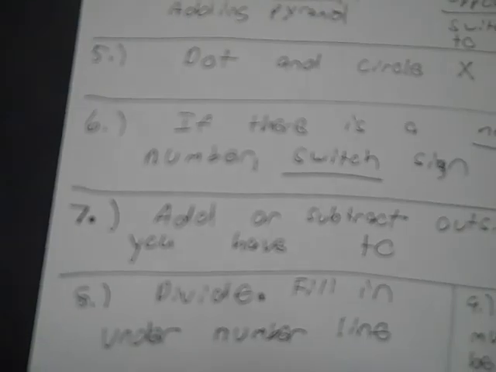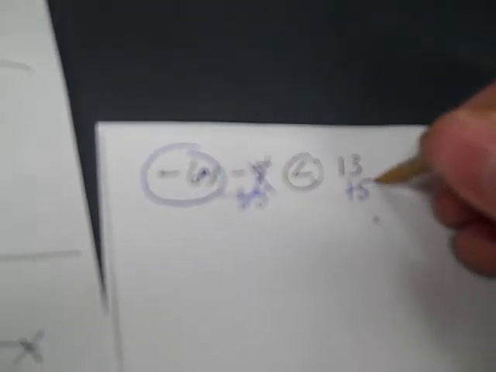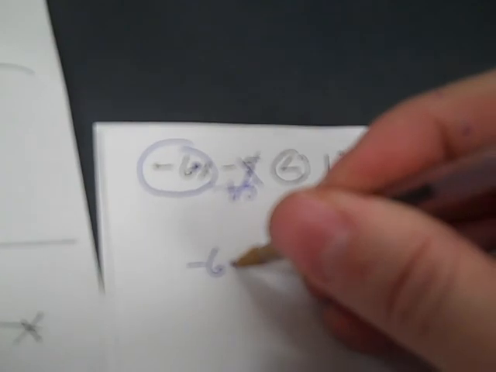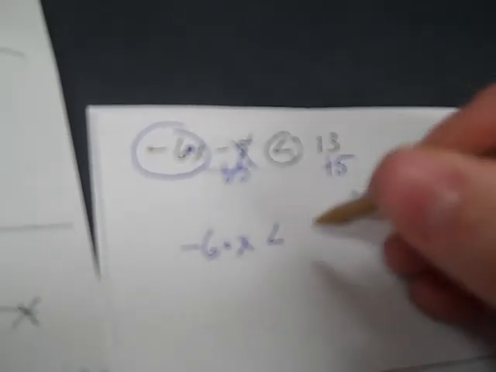Okay, add or subtract outside the circle if you have to. Well, I have to because we have this -5 outside it. So I plus 5, plus 5. So -6x is less than 18. Okay, now divide, and when I'm dividing, I want to fill it in right here. So I divide both sides by the -6, and I have x, and then 18 divided by -6 is -3.